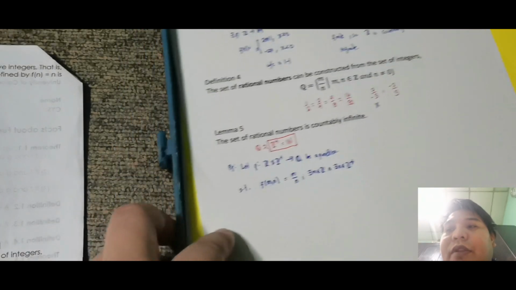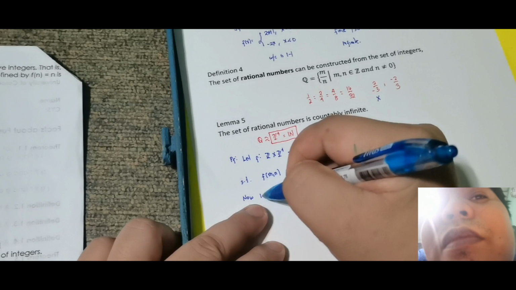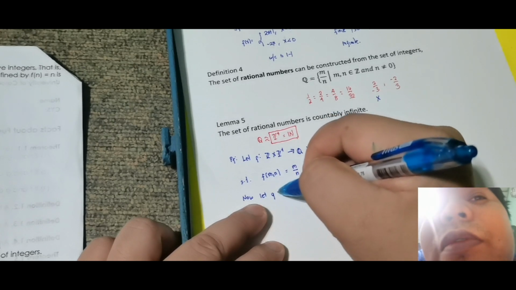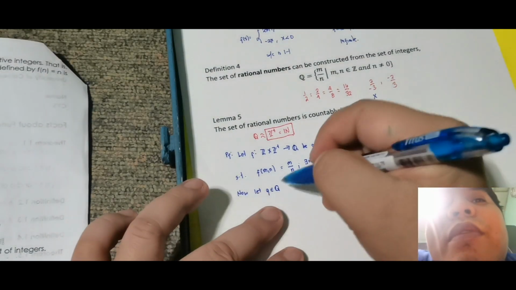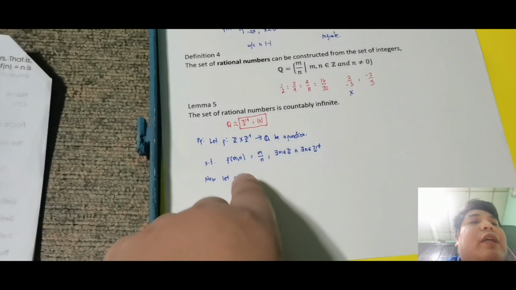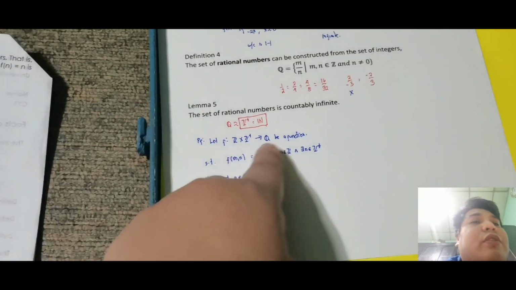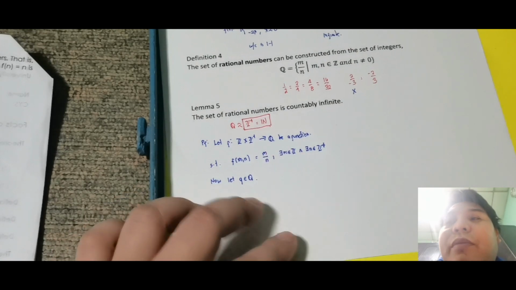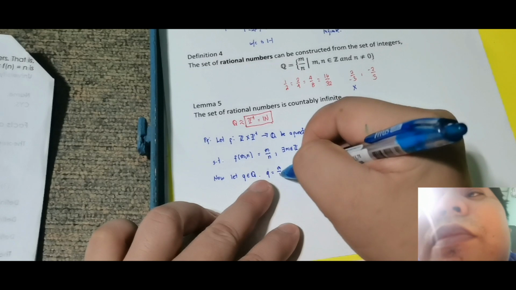Okay, ngayon, aware tayo sa mga element na to, no? Na mag-let lang ako muna. Now, let natin na si Q element ni rational number. Ngayon, kung si Q element ng rational number, ano sabi mo? Ulitin ko lang ha. Si f of m comma n is equal to m over n. Ngayon, kung nilet ko na si Q is element ng rational number, then we can say that Q is equal to m over n.